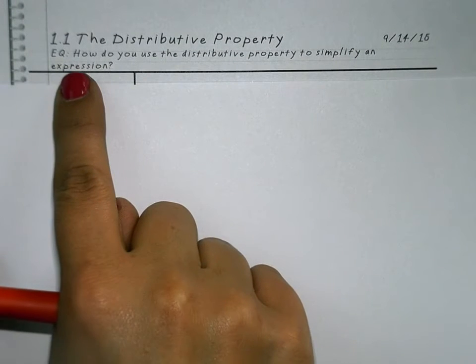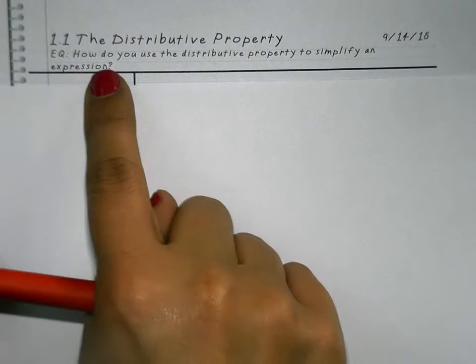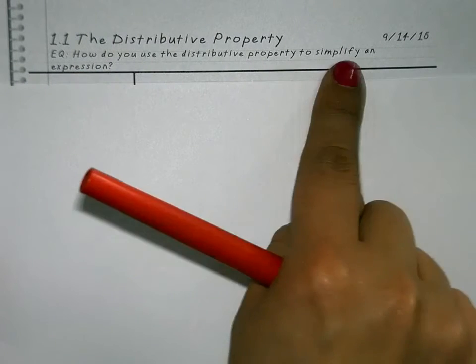So your essential question for 1.1 is, how do you use the distributive property to simplify an expression? You might need to pause the video every now and then to catch up because I'm not going to pause. So if you need to pause the video, just make sure you tell your sub and they will make sure that the video gets paused so you guys can catch up.